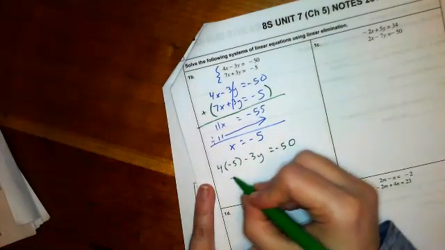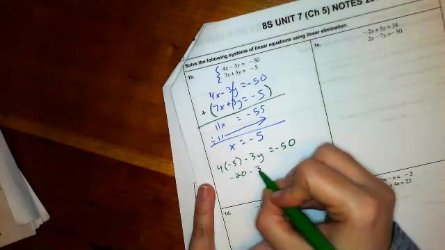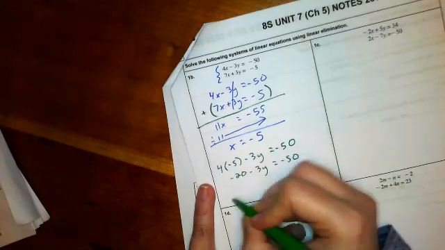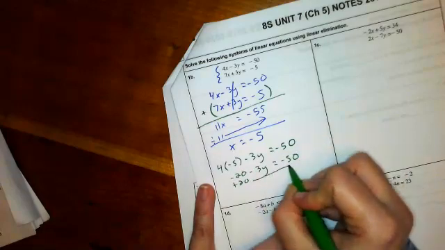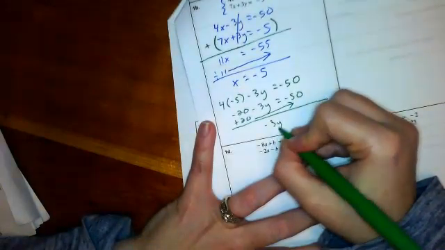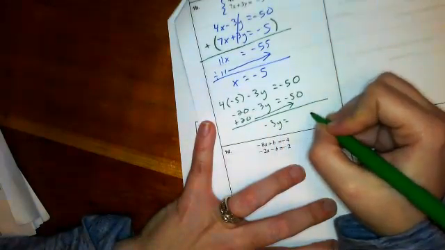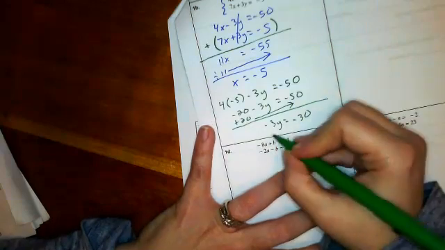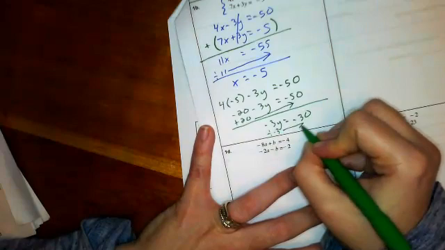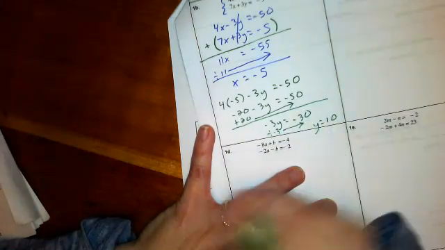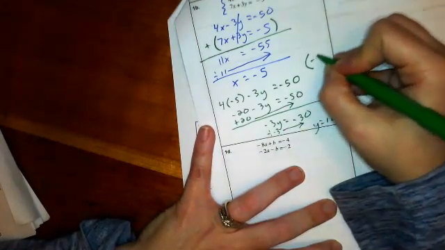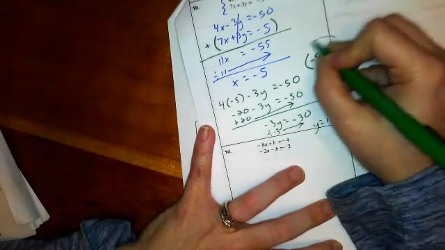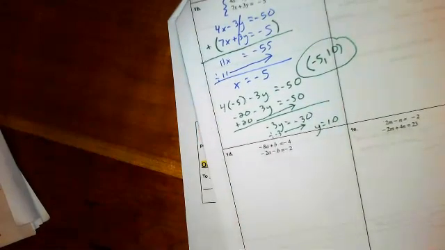Okay, I'm going to get negative 20 minus 3y equals negative 50. Add 20 to both sides. I'm running out of room. Negative 3y equals... sorry, I lost my train of thought for a second. I'm going to divide by negative 3. I get y equals 10. So my solution for this problem is negative 5 comma 10. Okay? And there you have it.